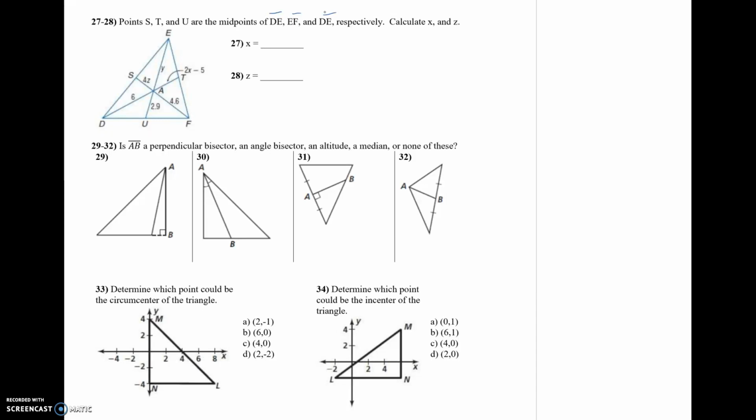If we have lines that go from vertex to midpoint, we know that we're dealing with medians here. So in number 27, if I look for where I see x, if this part of my median is 6, and that's the bigger part from vertex to centroid, I could break this down and think of that 6 as being made up of 2 3s. So this last part of the median is another 3. So if I want to find x, I know 2x minus 5 is equal to 3. I could add 5 to both sides and get 2x equals 8. So x must equal 4.